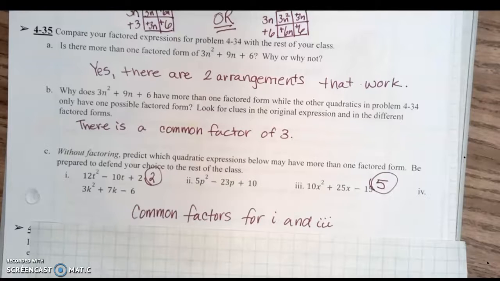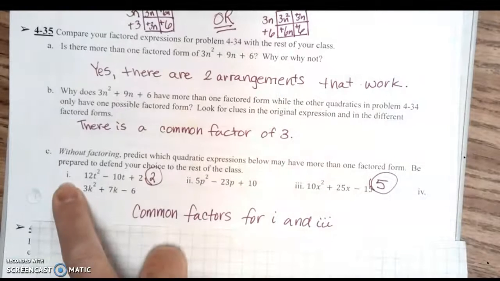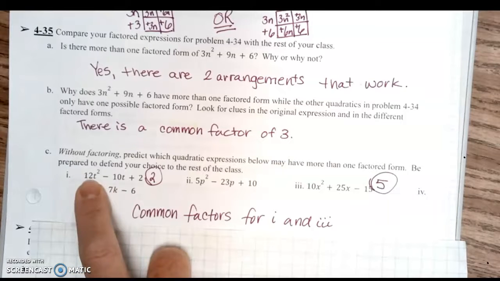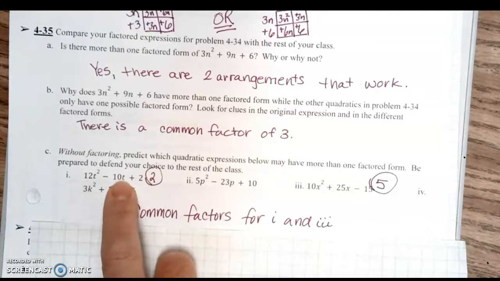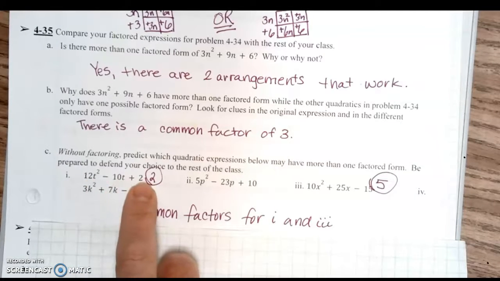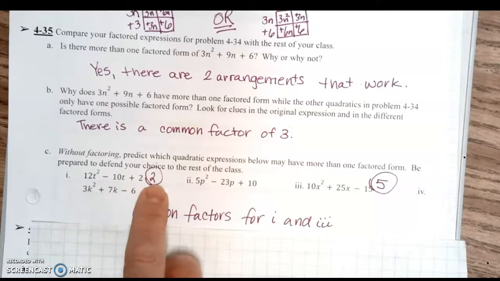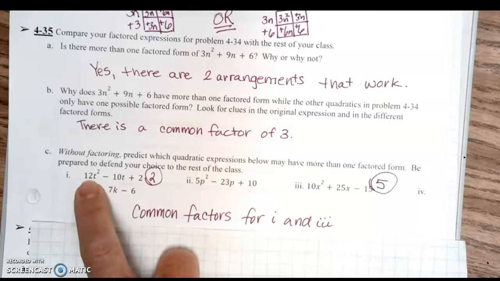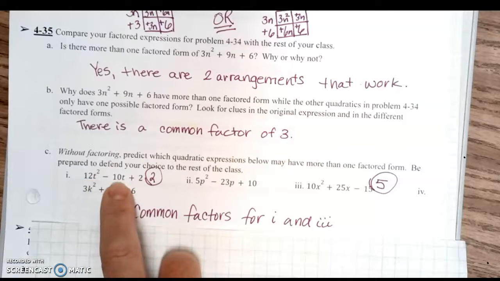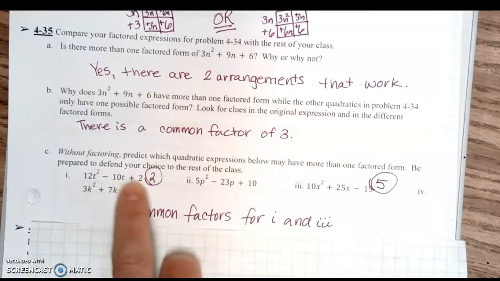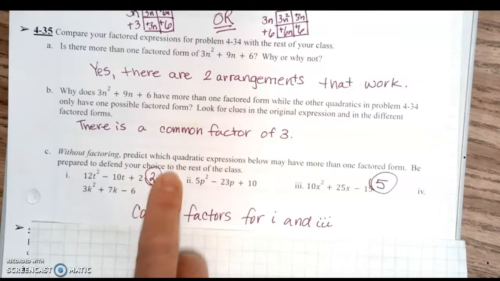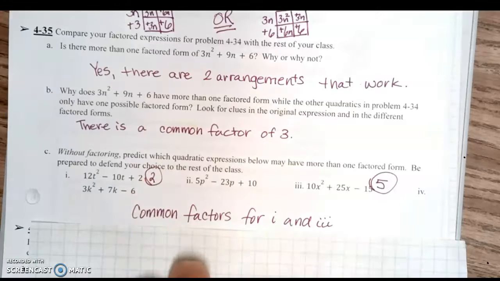So for Roman numeral 1, which is this lowercase i, we have 12t squared minus 10t plus 2. The greatest common factor of all of these is 2, because 2 goes into 12t squared, 2 goes into negative 10t, and 2 goes into 2. A number always goes into itself, right? So next to it, I want you to write the number 2, because that's the greatest common factor.